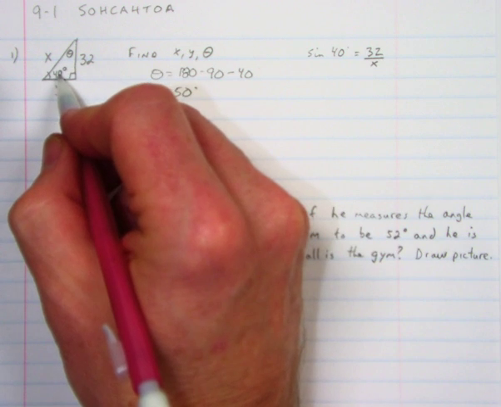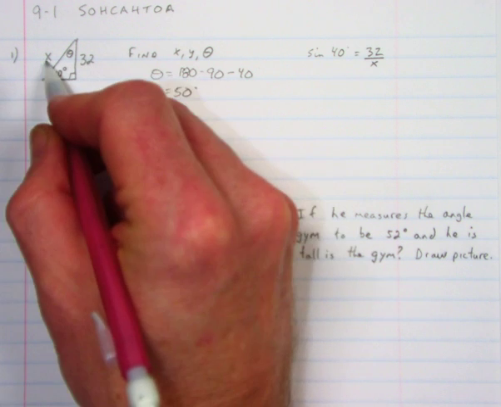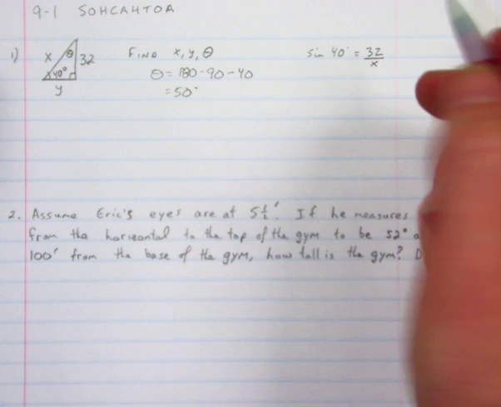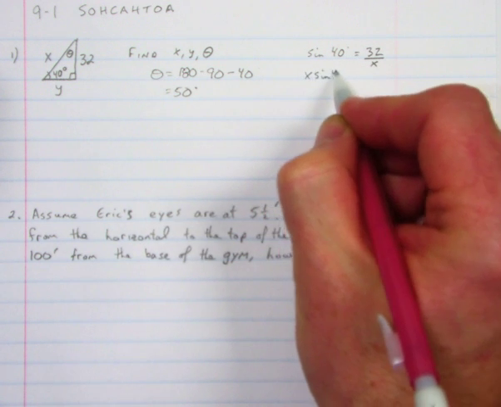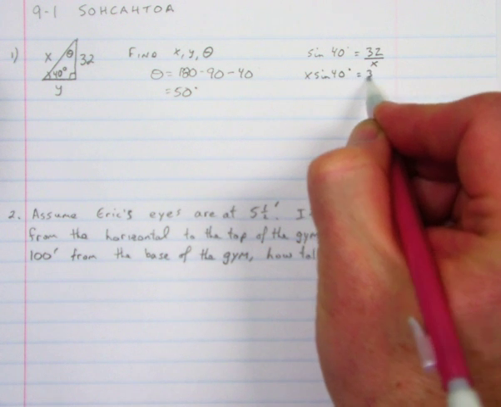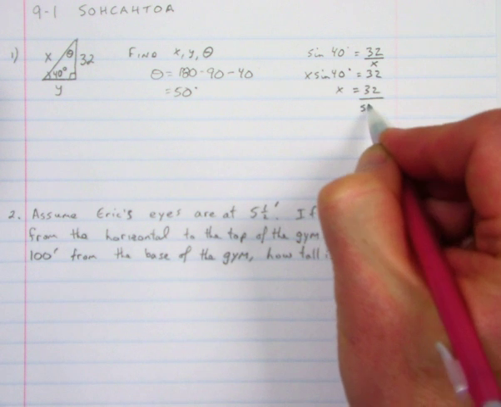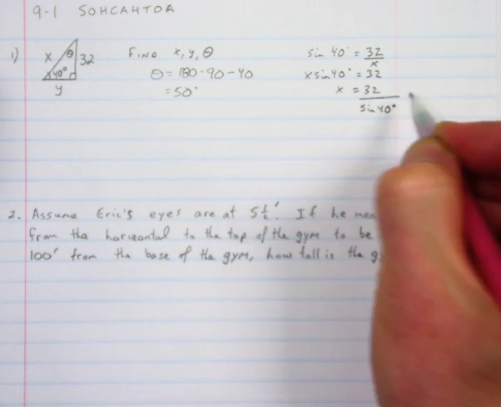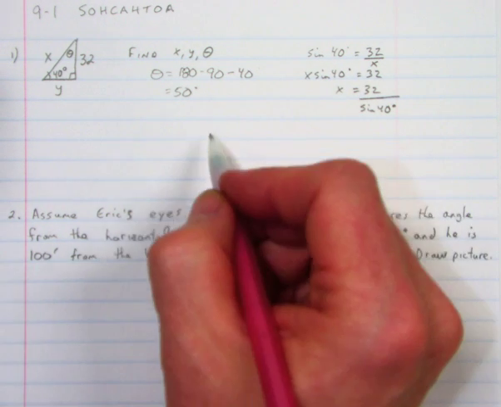And what I should have been saying is, given this angle, the side we know, and x, which trig function deals with that? Well, that's sine. Multiply both sides by x, so we get x sine 40 equals 32, so x is 32 divided by the sine of 40 degrees. I'll save the calculator calculations for last.